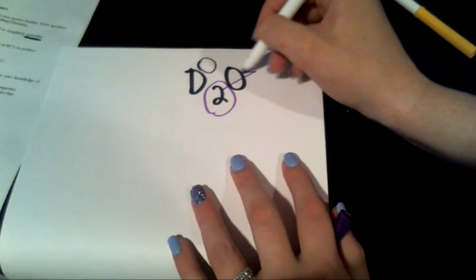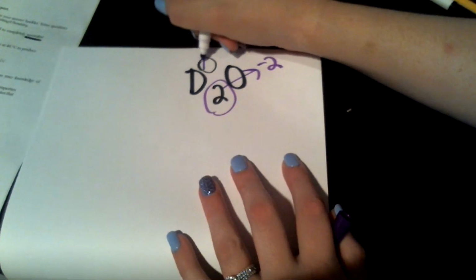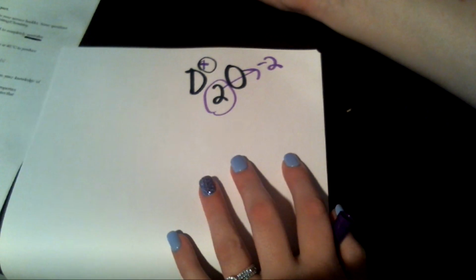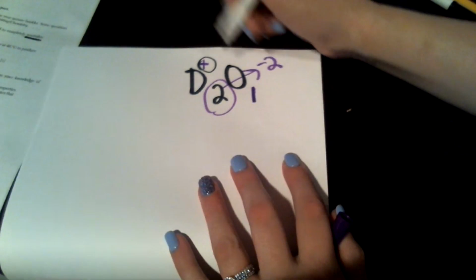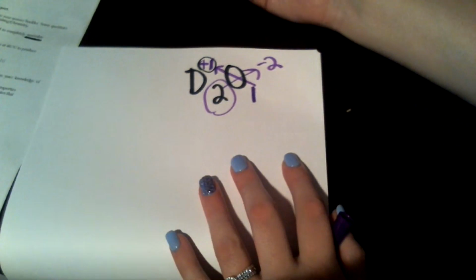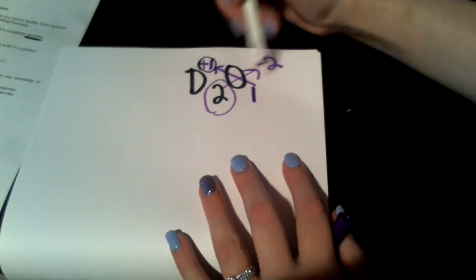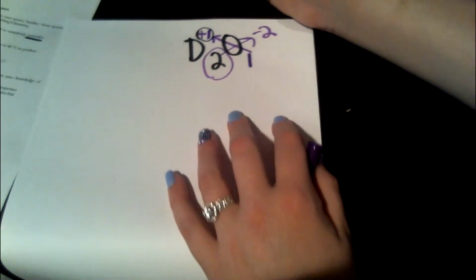So this 2 that's down here came from the oxygen with its -2. This has to be something positive. If we look, there is an imaginary 1 down here. So this would have put this guy in group 1.